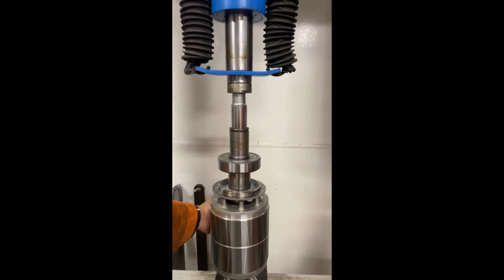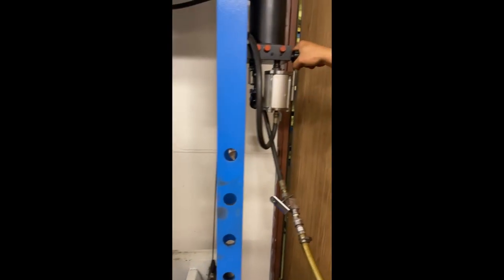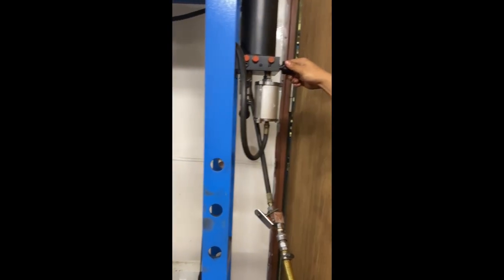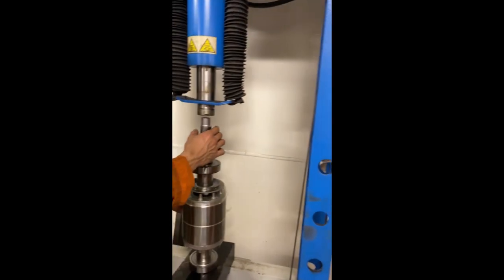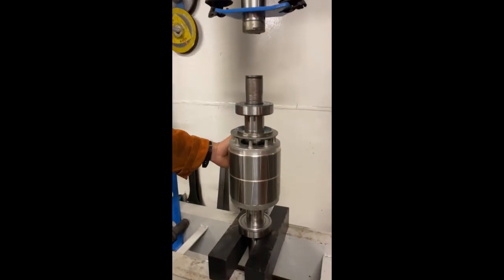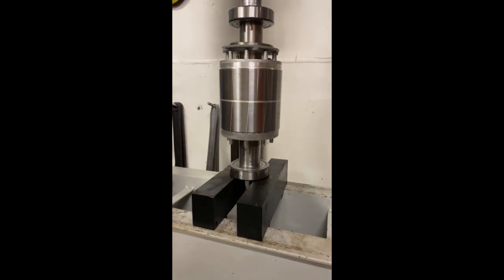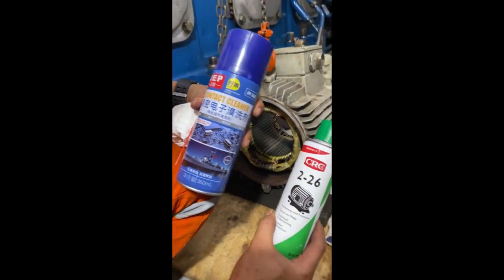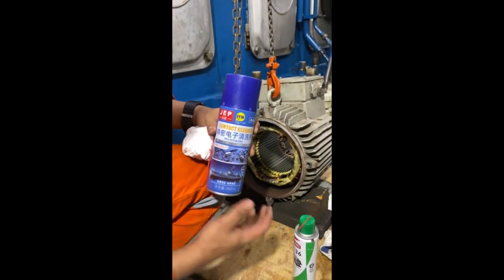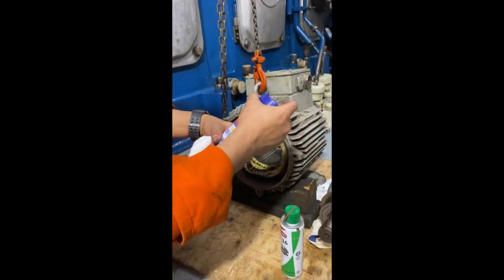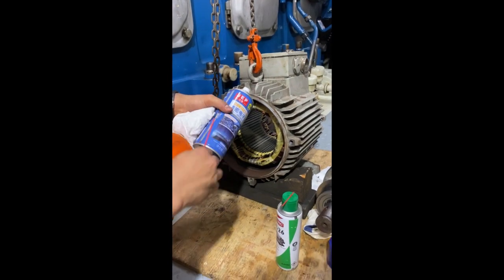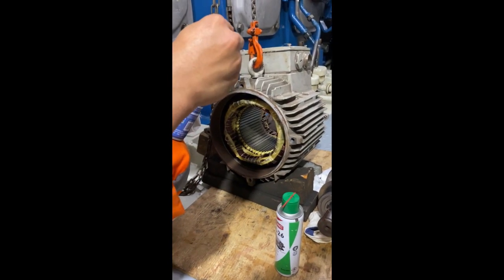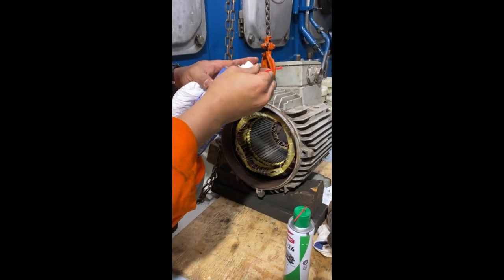When the surface touches the bearing, then stop pumping. Release the pressure and remove the rotor. First, spray it with quick drying chemical to remove any dust or water accumulated in your stator windings.